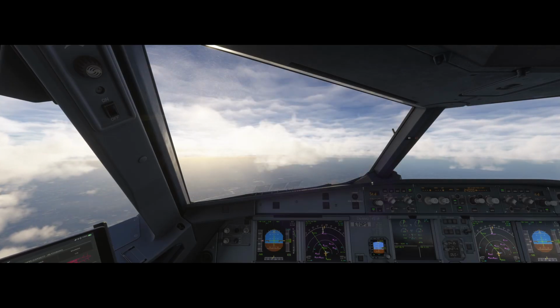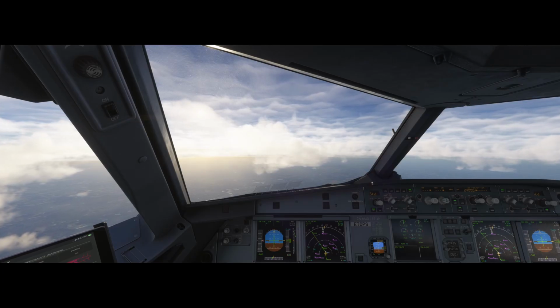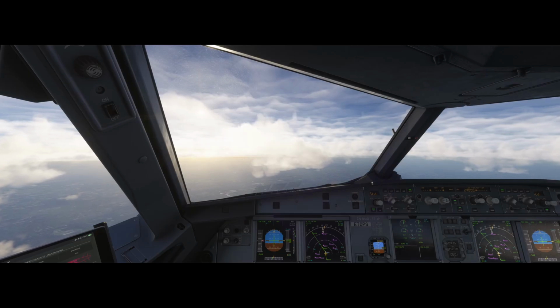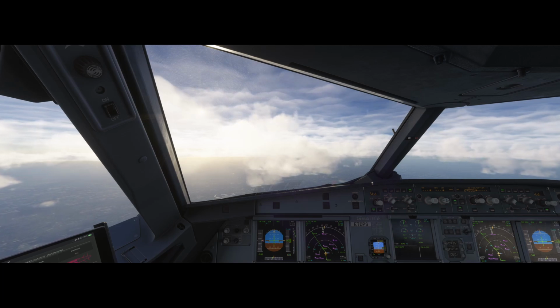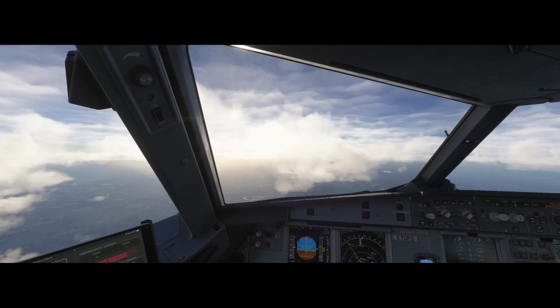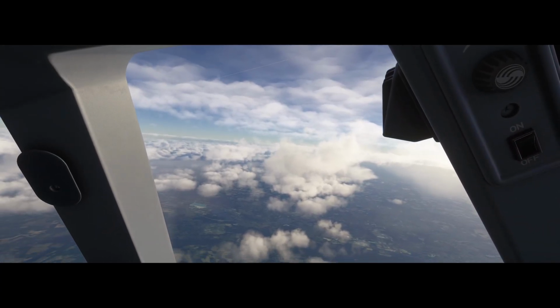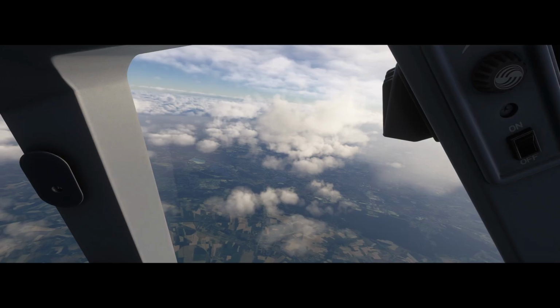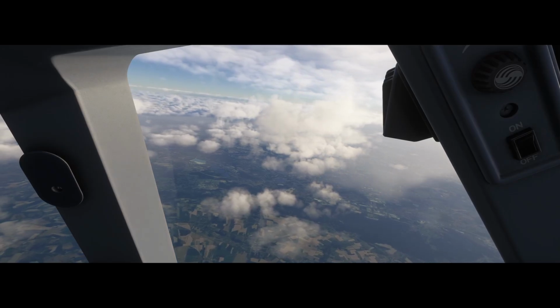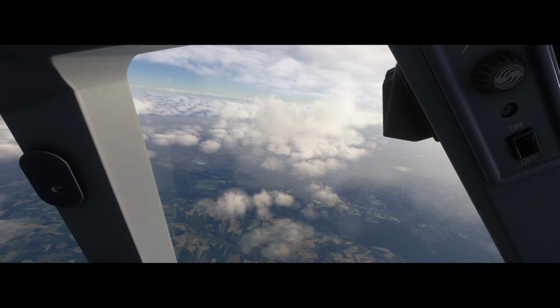Wizard 533, climb to flight level 330. Climb to flight level 330, Wizard 533. Brussels Control, Lufthansa 2 Tango Kilo, flight level 340. Lufthansa 2 Tango Kilo, Brussels, hello, identified, proceed direct to Costa. Direct Costa, Lufthansa 2 Tango Kilo.